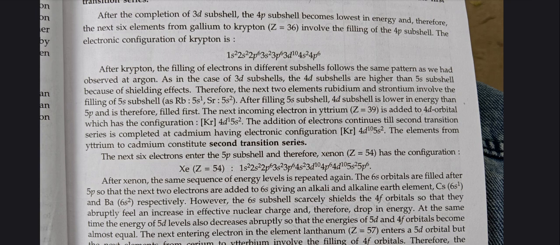The addition of electrons continues till the second transition series is completed at cadmium, having electronic configuration krypton 4d10 5s2. The elements from yttrium to cadmium constitute the second transition series. The next six electrons enter the 5p subshell, and therefore xenon, atomic number 54, has a configuration 1s2, 2s2, 2p6, 3s2, 3p6, 4s2, 3d10, 4p6, 4d10, 5s2, 5p6.